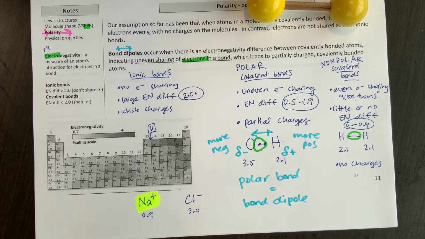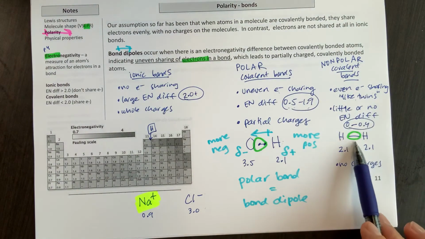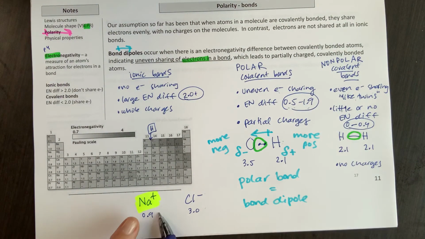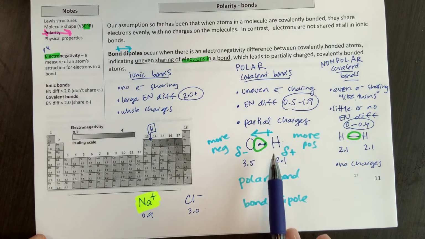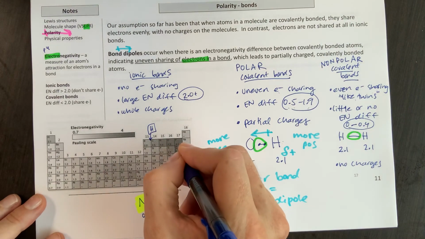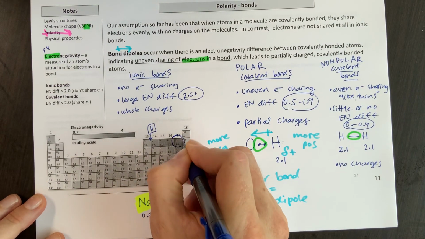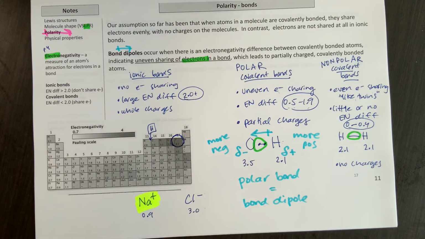So our addition on this page has been to say that our bonds are not all just evenly shared or full charges. It's not just those two extremes. We also have these polar covalent bonds in the middle where electrons get pulled a little more towards one atom. And just a reminder, fluorine is my most electronegative element on the table. So the closer an element gets to fluorine, the more it's going to pull those electrons. So next up, we will look at how this impacts molecules.